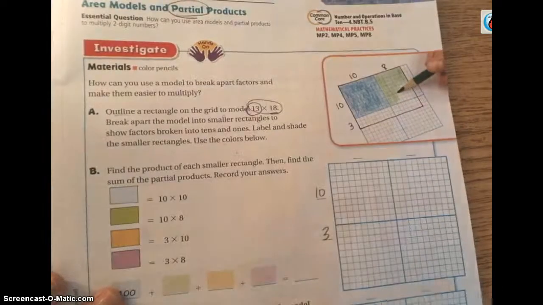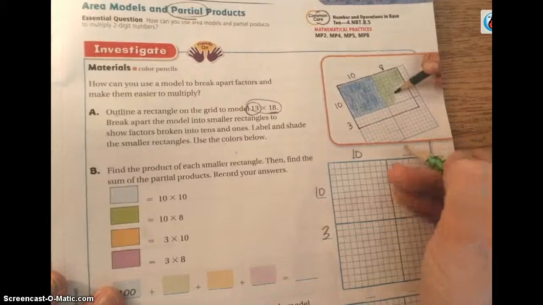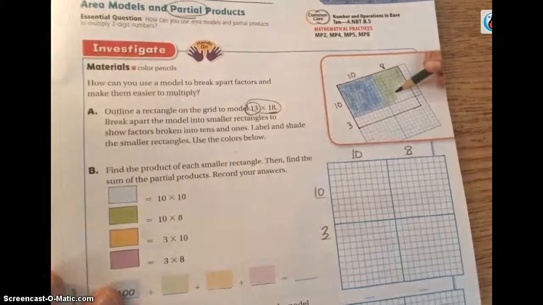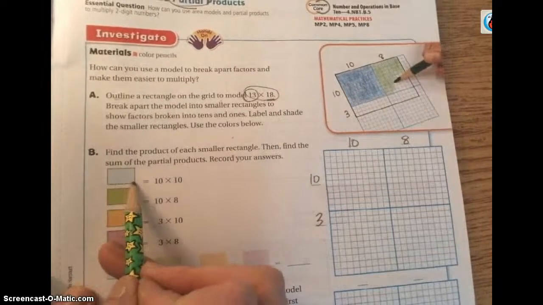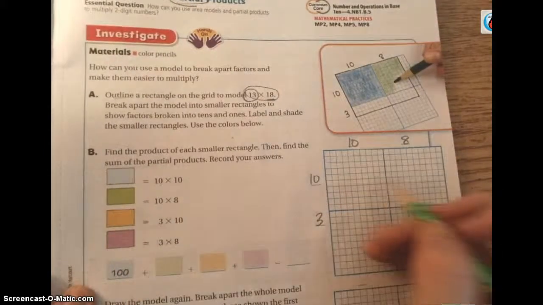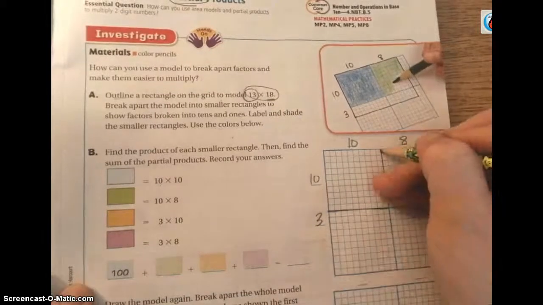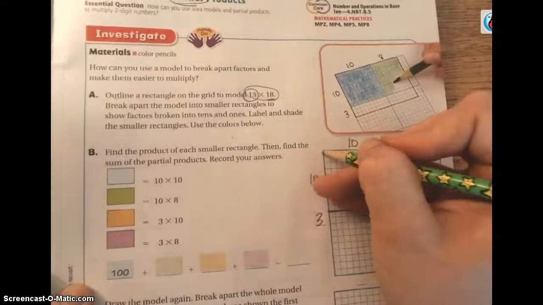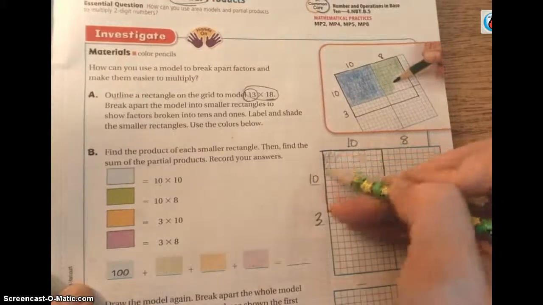But for this instance, I'm actually going to stay with the tens. So if I do 10 here, Dylan, how many am I going to have here? 8. Good. Now we have our square labeled. If you'll notice this blue area, we're going to do a 10 by 10. So this whole first quarter is going to be 10 by 10. Go ahead and outline the 10 by 10 and shade it in.